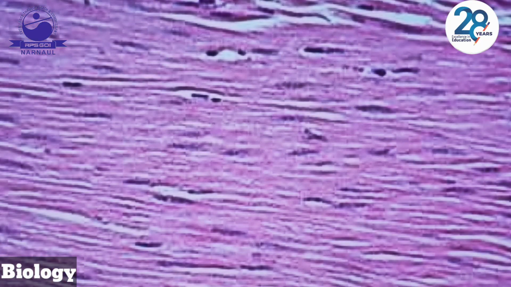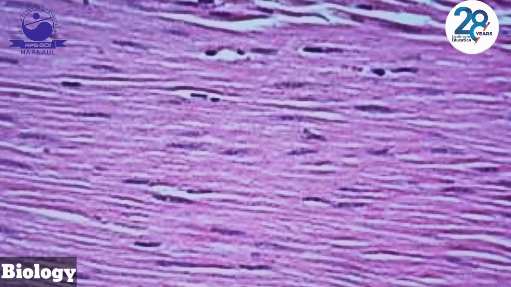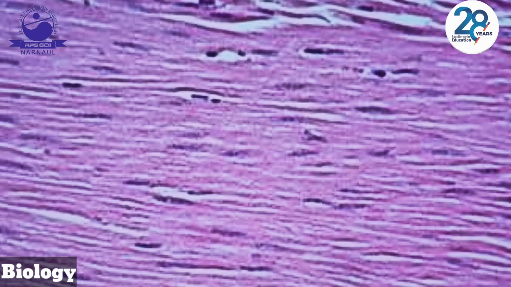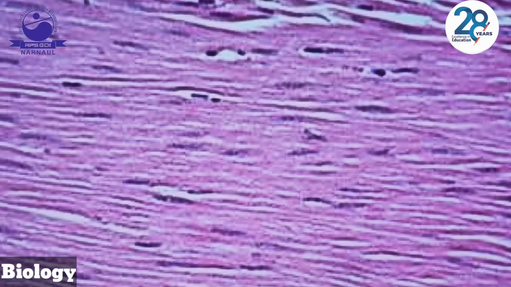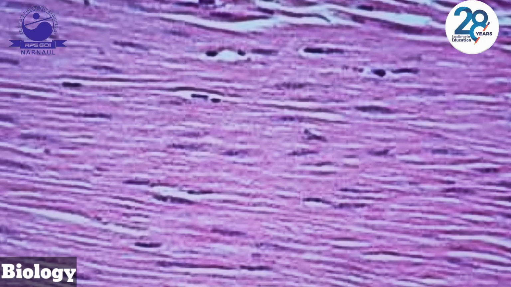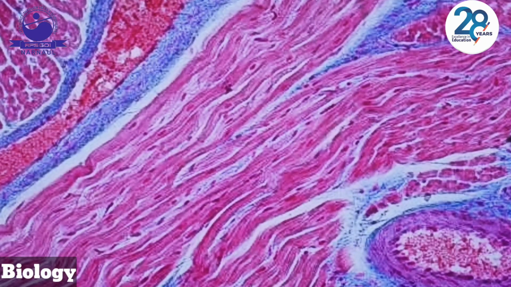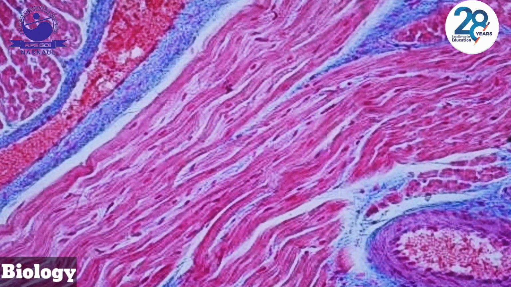My dear students, this is the smooth muscle. Cells are cylindrical, unbranched. They are involuntary muscles, they contract slowly and do not undergo fatigue, or we can say they get fatigued very little. Next one is very important, cardiac muscles. Cells are cylindrical and branched.